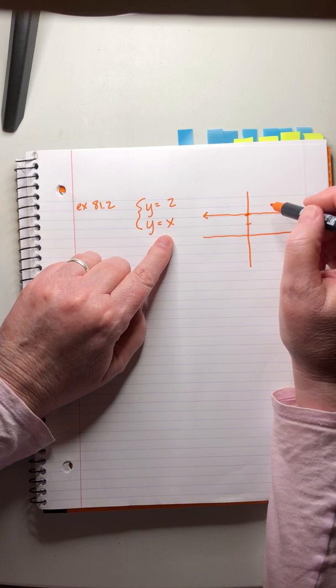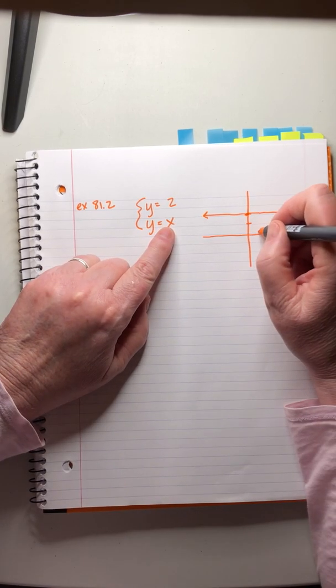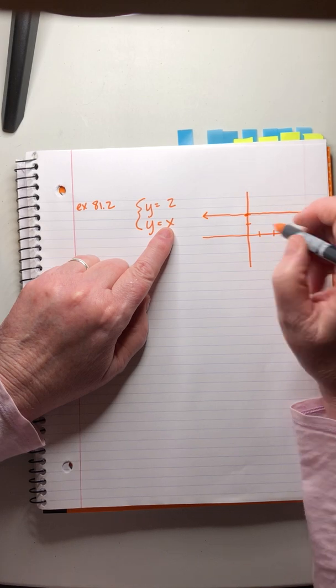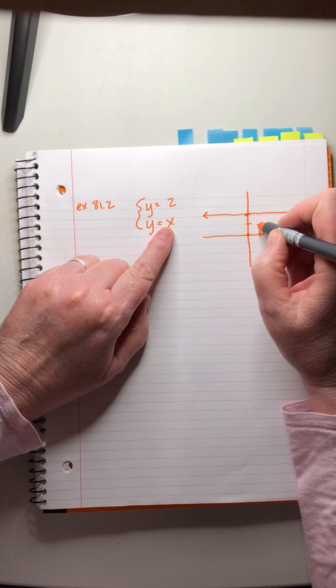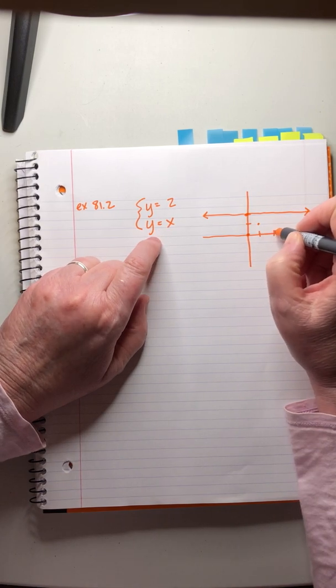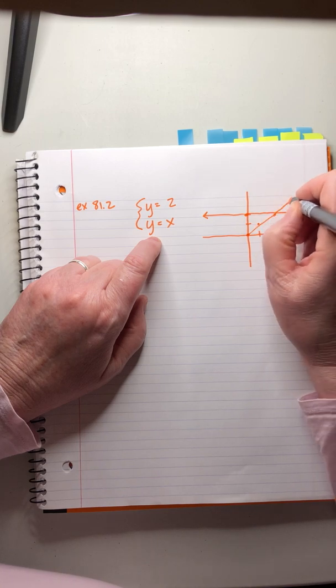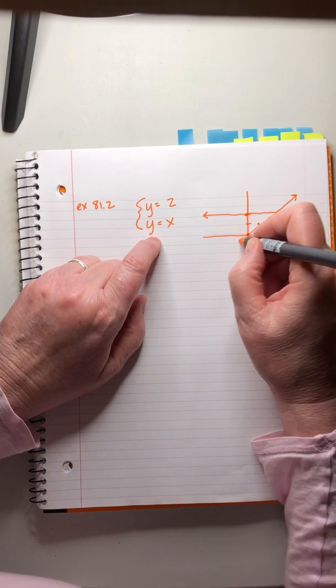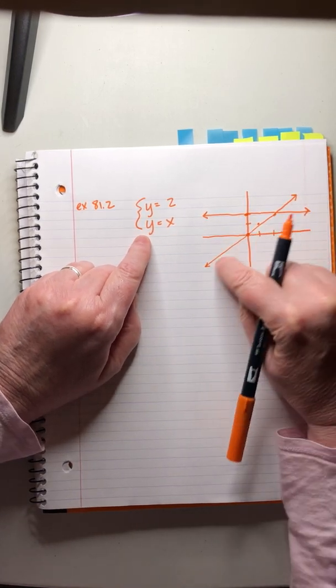Now this one is one you'll remember after you do it a few times. Y equals x. What that means is that if x is 0, y is 0. If x is 1, y is 1. If x is 2, y is 2. And it goes right in the middle like that. You'll memorize this one. When y equals x, it's right in the middle.